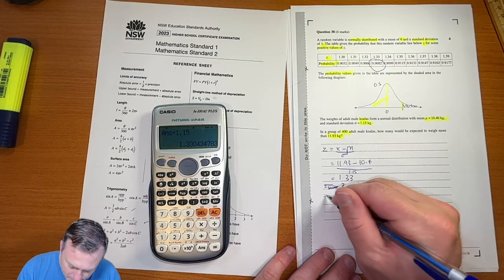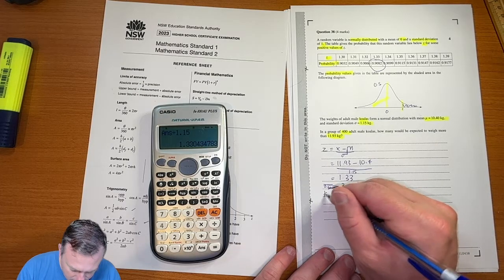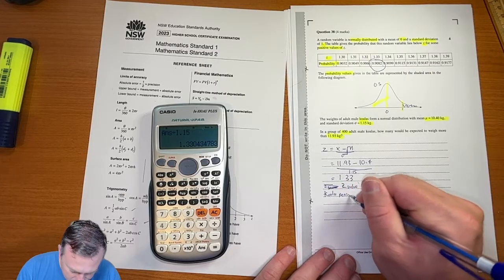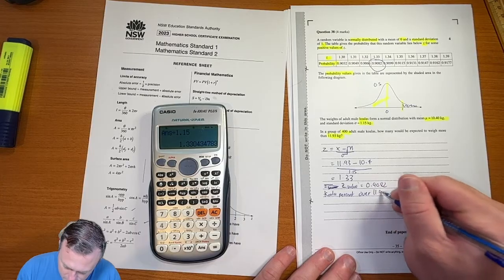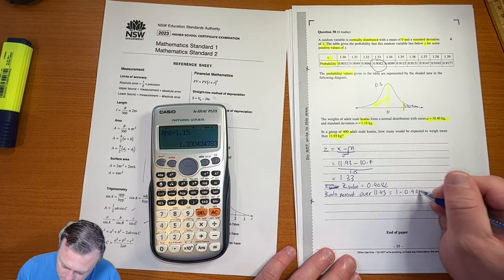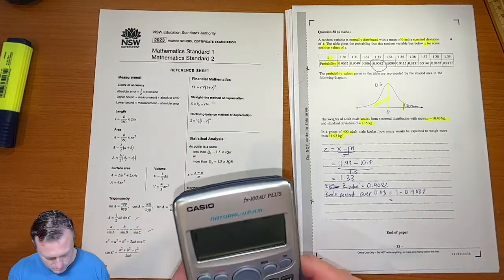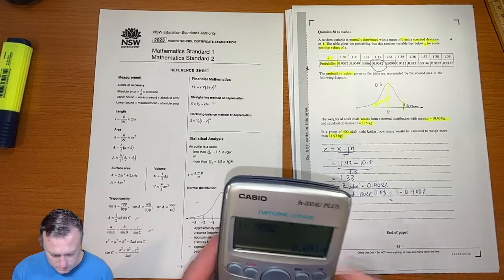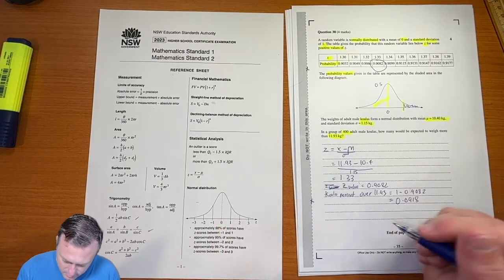So we need to now work out the koala percent over 1.33, which is equal to 1 minus 0.9082. So 1 minus 0.9082 gives us 0.0918.